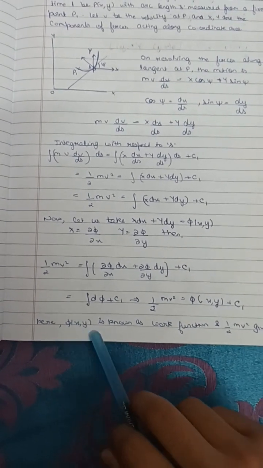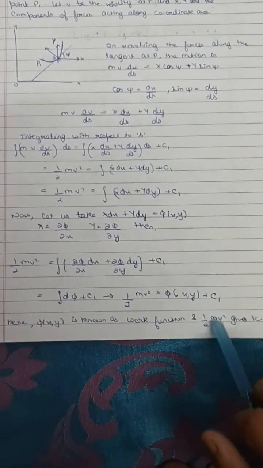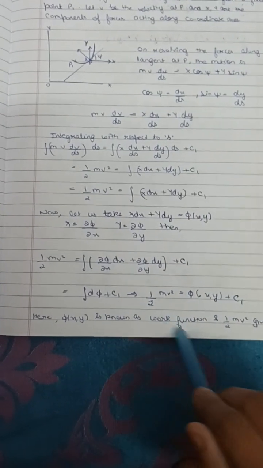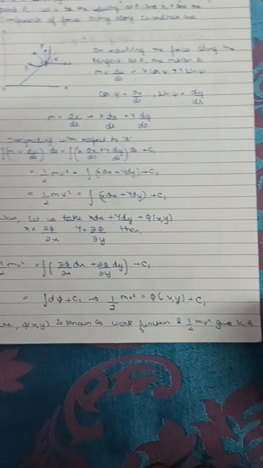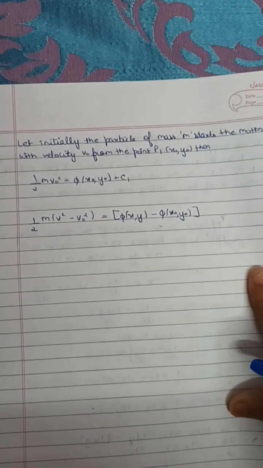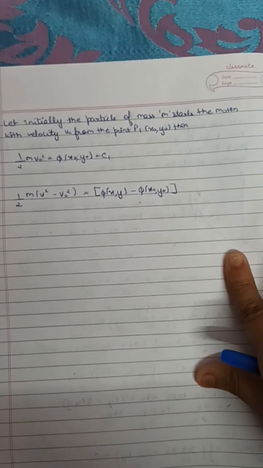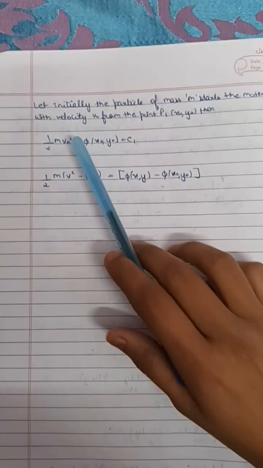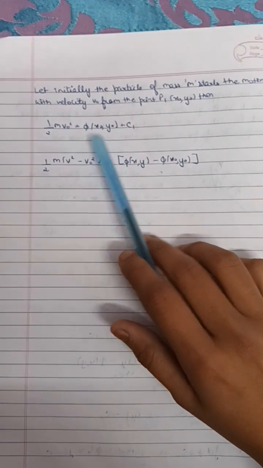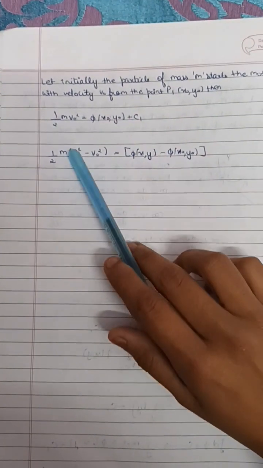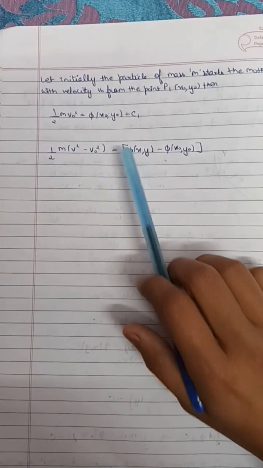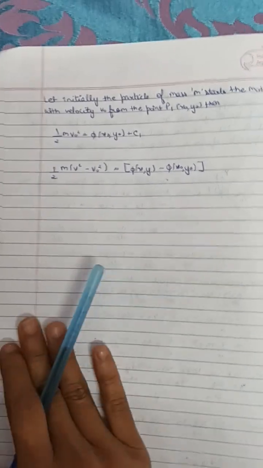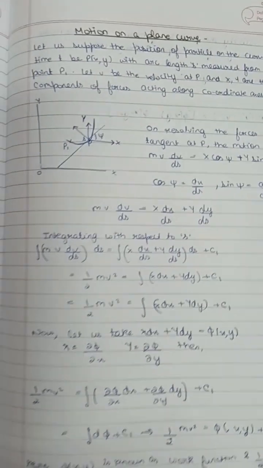Here phi(x, y) is known as the work function, and half m v square gives the kinetic energy. Now let initially the particle of mass m start the motion with velocity v naught from the point P1, where x naught and y naught are the coordinates. Then half m v naught square is equal to phi(x naught, y naught) plus c1. So half m (v square minus v naught square) will be equal to phi(x, y) minus phi(x naught, y naught). This is the motion on a plane curve.